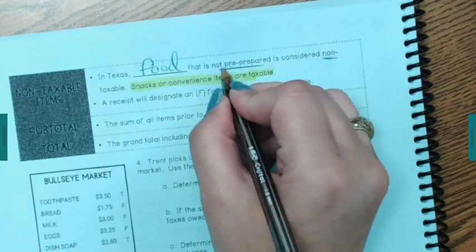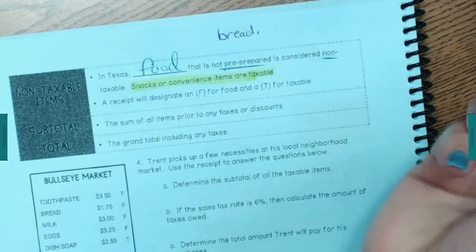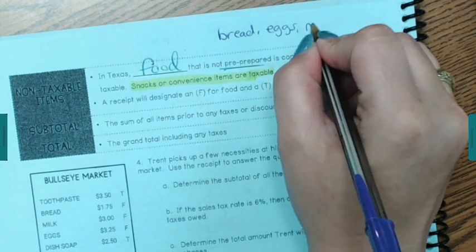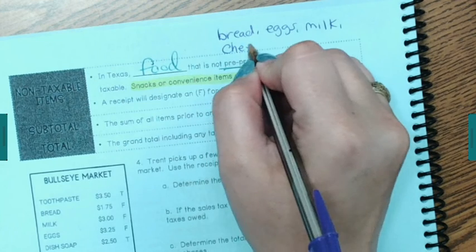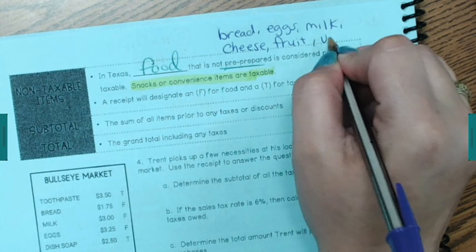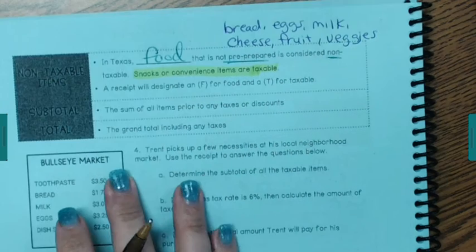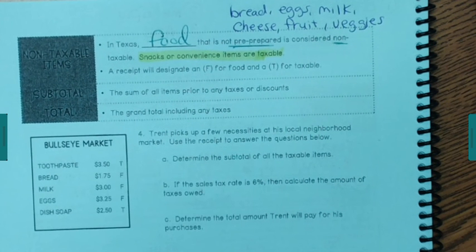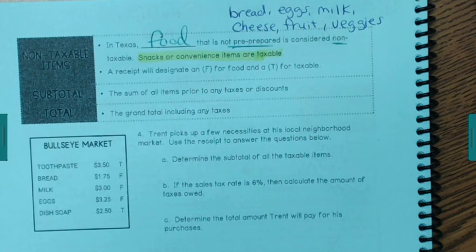The items that are not pre-prepared are like bread, eggs, milk, cheese, fruit, veggies. Okay, that is not all of the non-tax items, but it's a list of them. So stuff that is not pre-prepared, like you need these things to make other things. Those are non-tax.